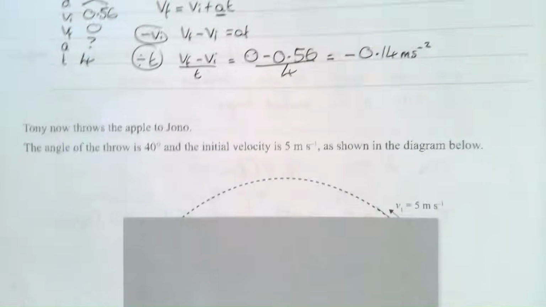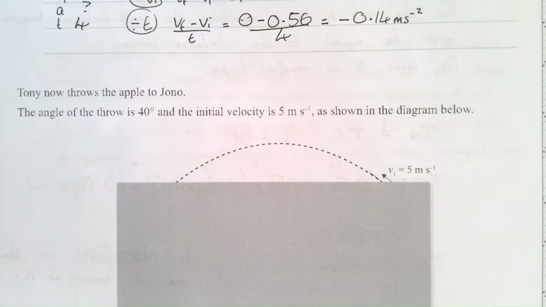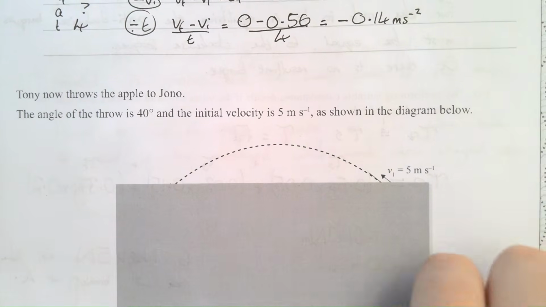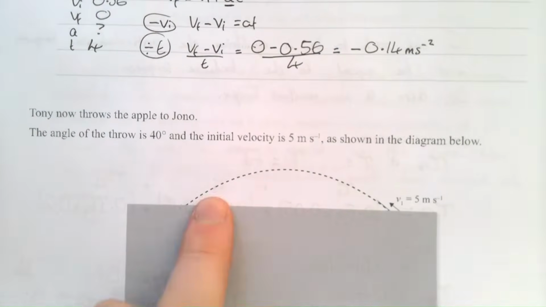Now, annoyingly, this next question has been cut across 2 pages for me. We are told, though, that Tony throws the apple to Jono. The angle of the throw is 40 degrees, the initial velocity is 5, and it's shown in the diagram below. I'm going to redraw this on the next page, just so I haven't got to flip back. And we're going from right to left this time, chaotic.